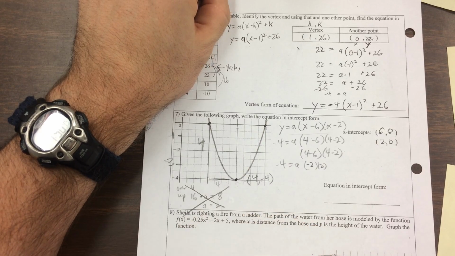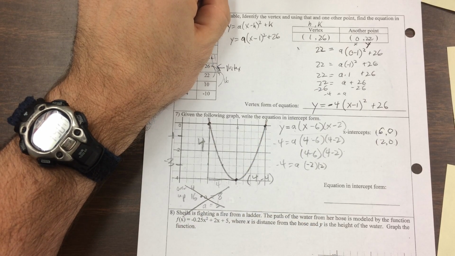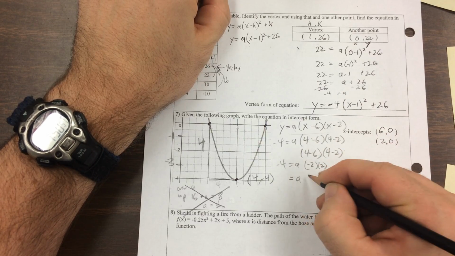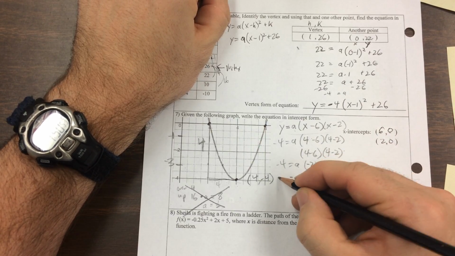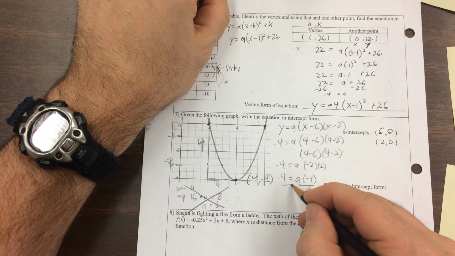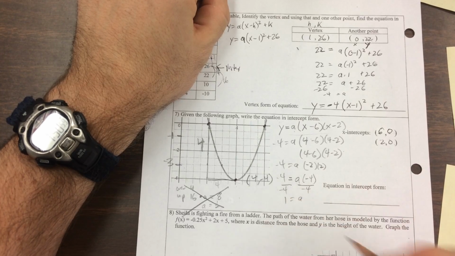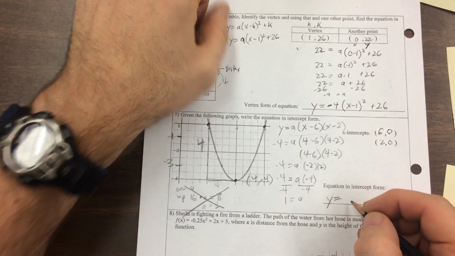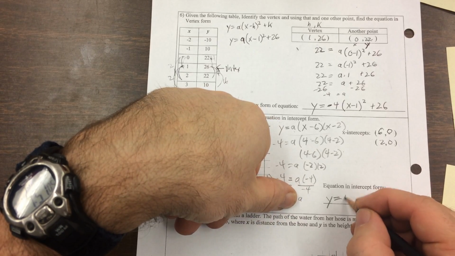So A is not equal to 1/2, right? A is equal to 1. So my equation is y equals the A I know, 1.